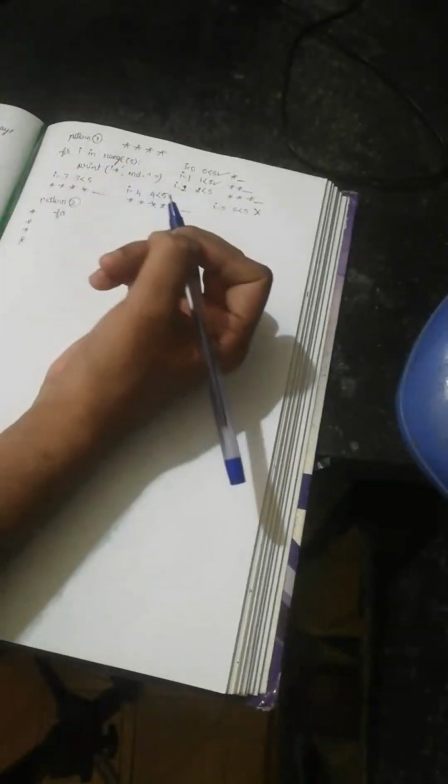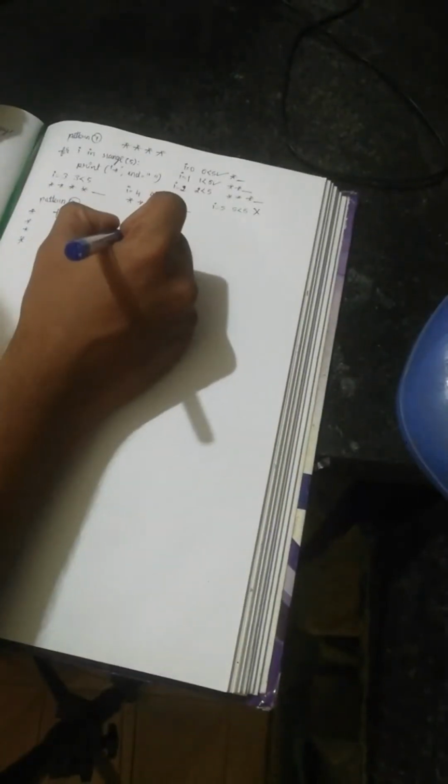Let's do the same, but this time we are going to change only one thing, that is in the print statement. For i in range, let's give it as 5. Next, print star. You should not put any end equal to something, just simply print star.